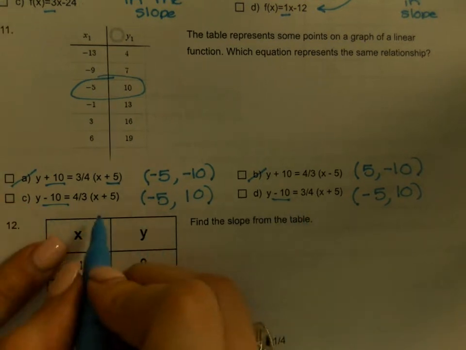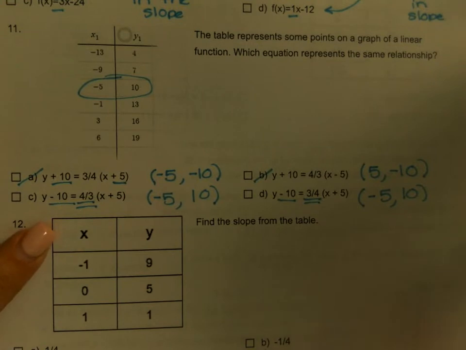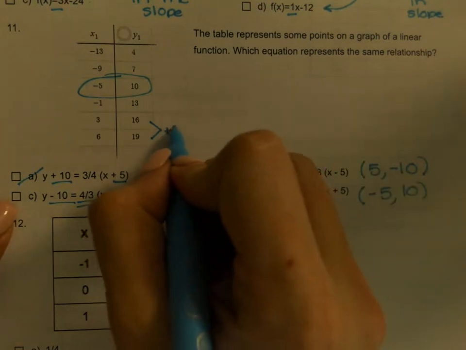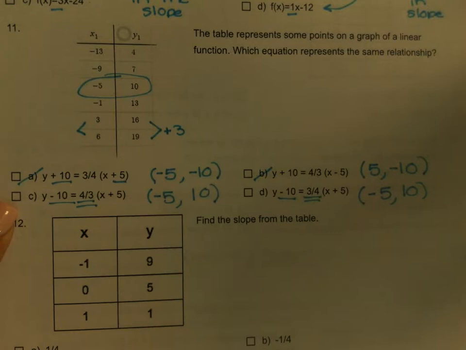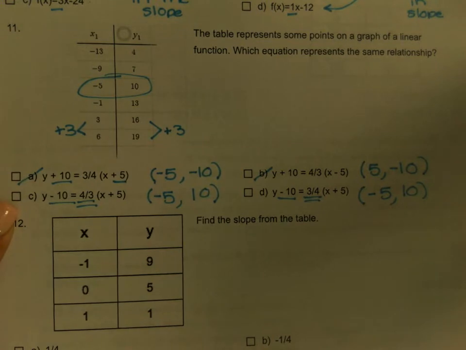So what's the only difference between them? The slope. Is it 4/3 or 3/4? So you could put this in stat and find your slope, but we can also do it by hand. To get from 16 to 19, you are adding 3. And then to get from 3 to 6, you are adding 3. So that's 3 over 3, which is 1.